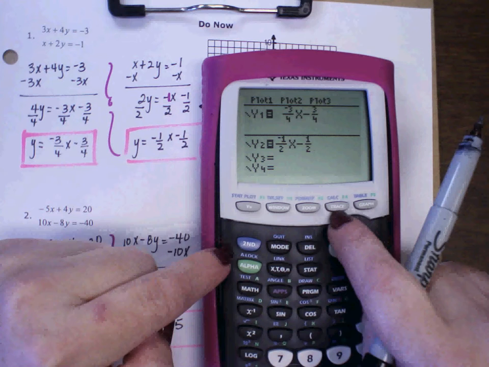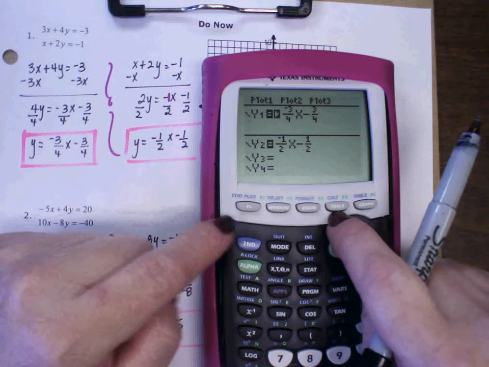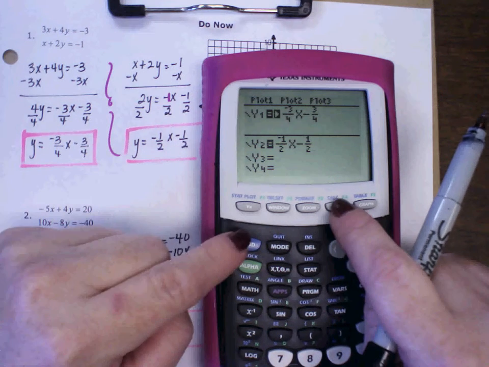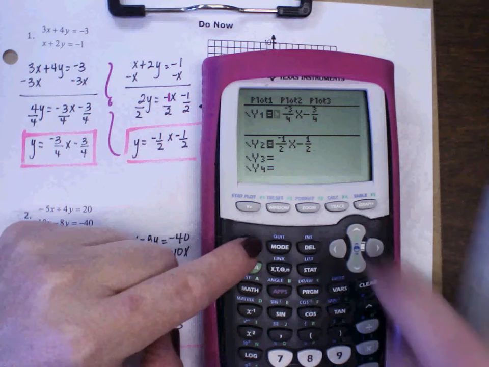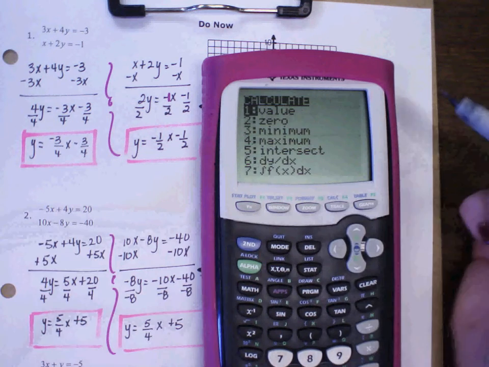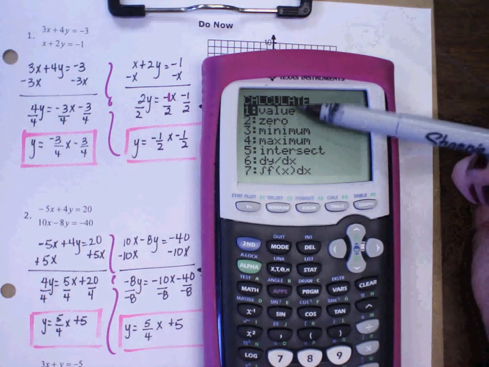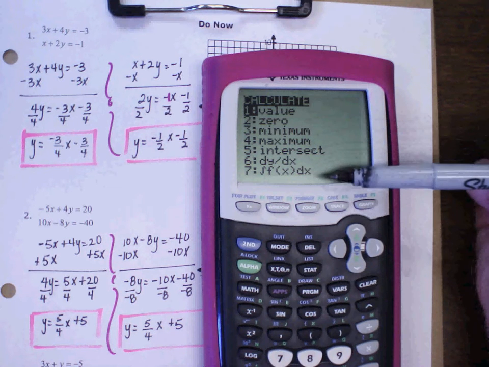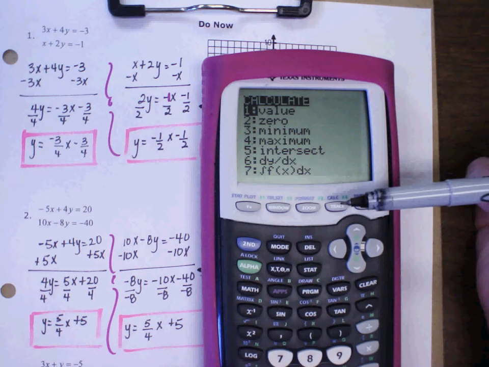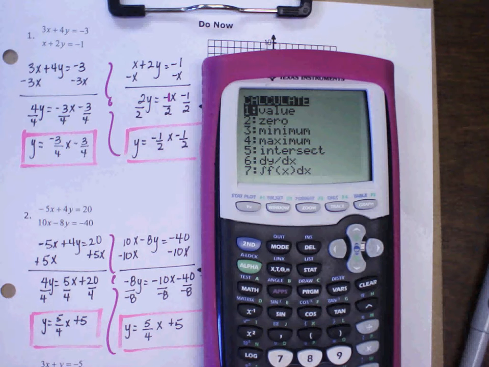But the point is in blue, so I got to do what? Second, calc. Which one do you think I want to pick over here? The intersect. Very good, because I want that intersection where those two lines hit each other, right? So we're going to do 5. You're going to have to wait patiently for her to graph it first.